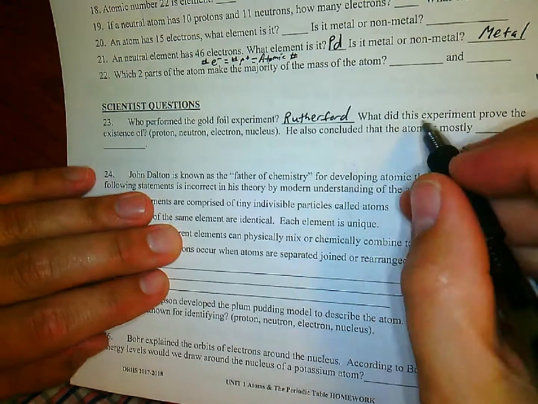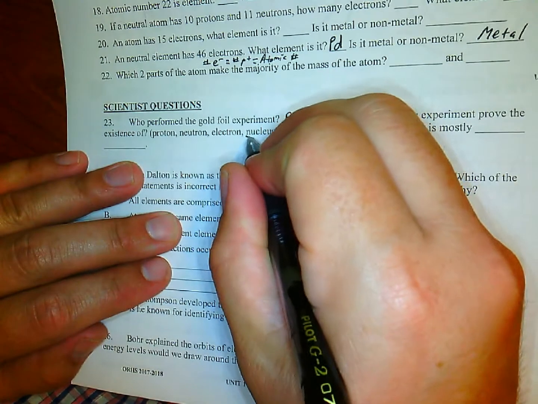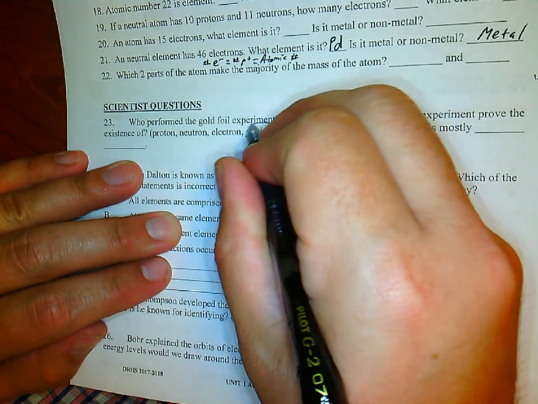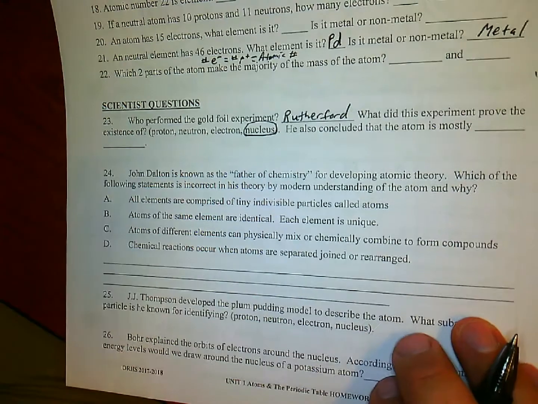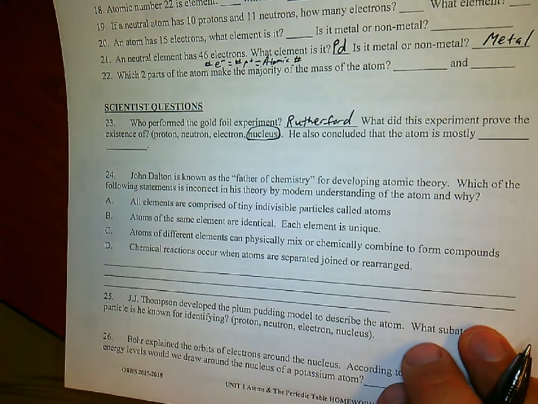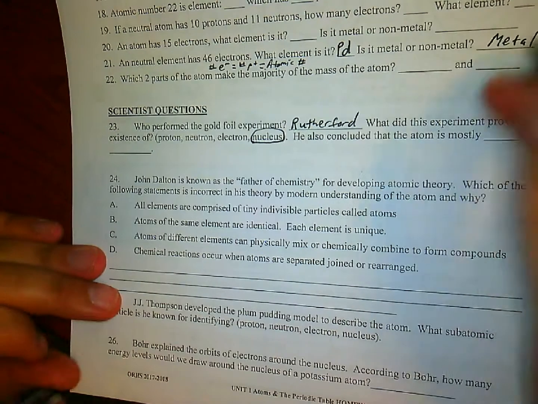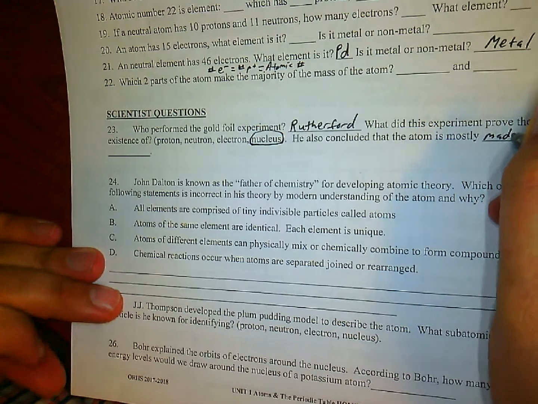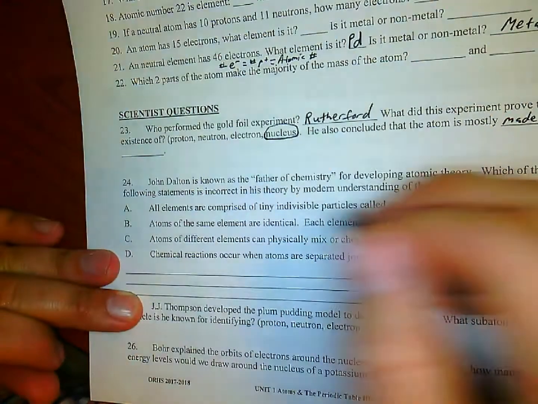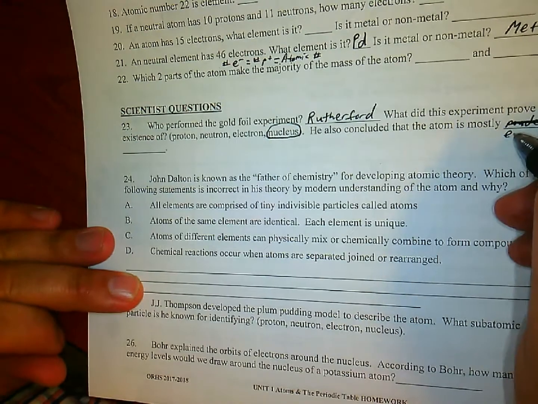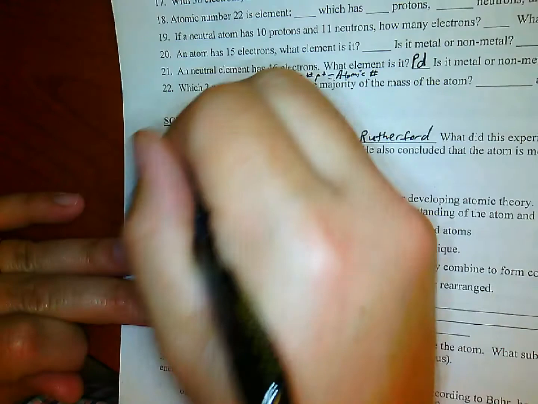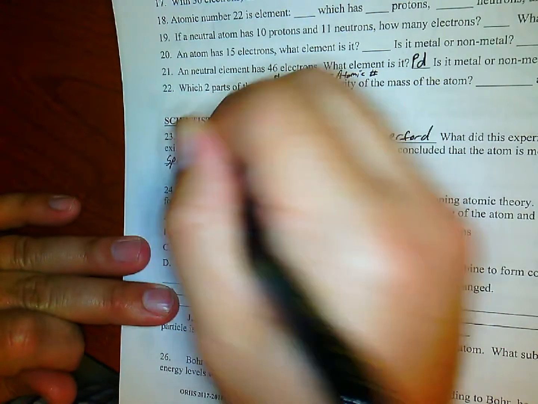Well, this experiment proved the existence of the nucleus. He also concluded that the atom is mostly made of empty space.